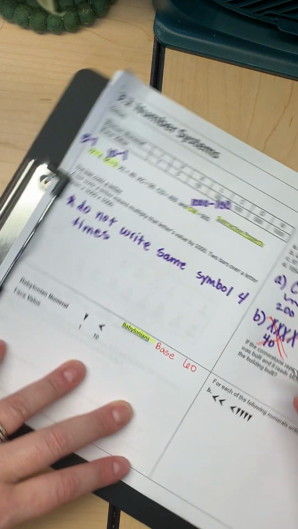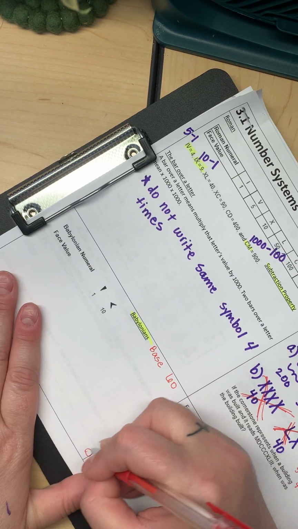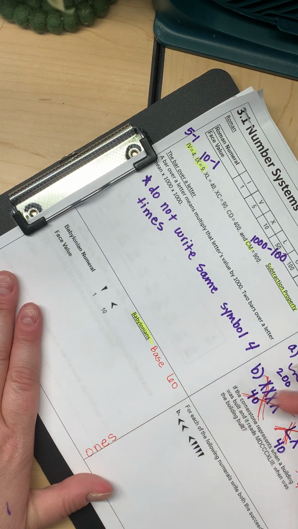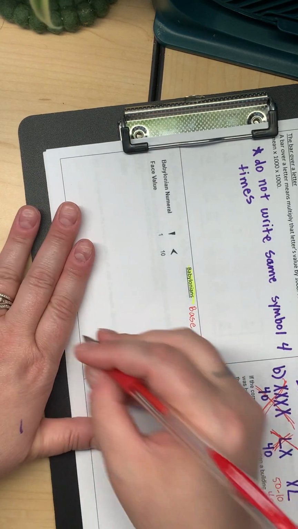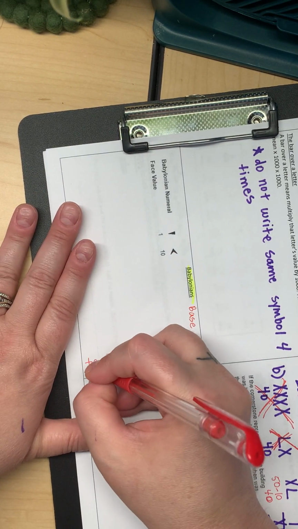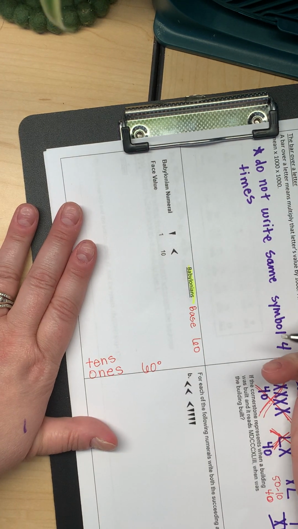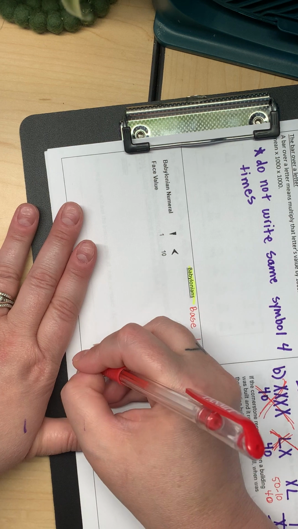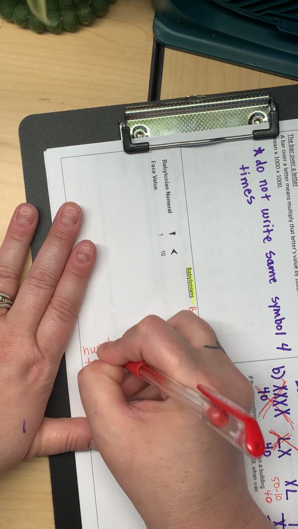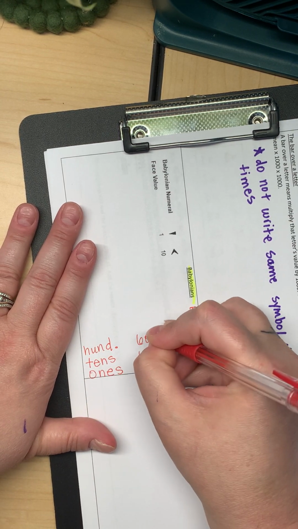So what that means is the ones digit is actually 60 to the 0. The tens is 60 to the 1. The hundreds is 60 to the 2.